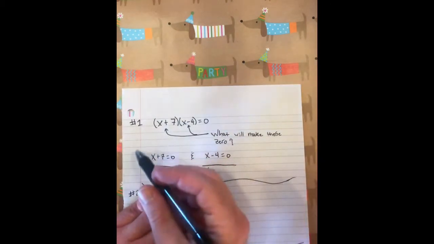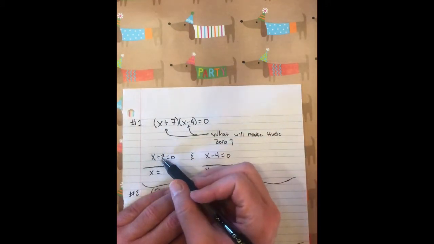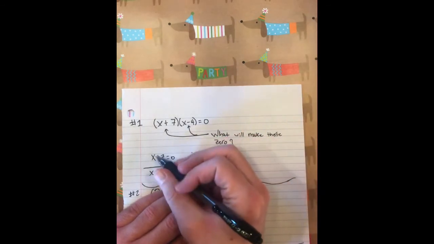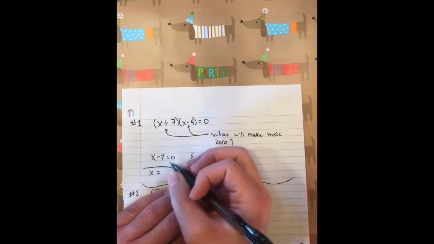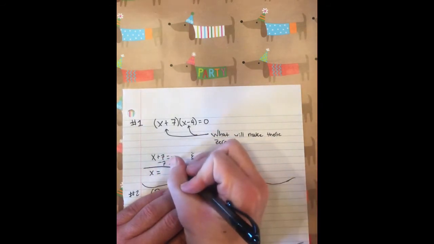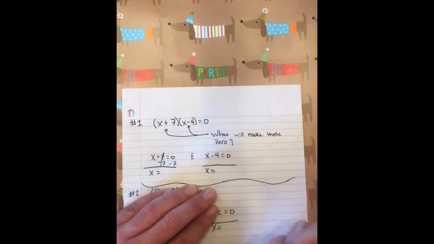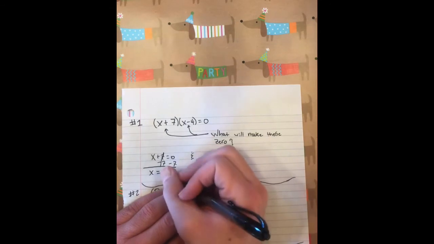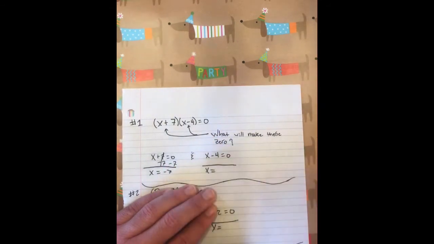So set them equal to 0. So I have x plus 7 equals 0 and x minus 4 equals 0. So if I want to get x by itself, what's the opposite of a positive 7? Negative 7. What I do to one side, I need to do to the other. That cancels that. And x equals 0 minus 7, so x equals negative 7.